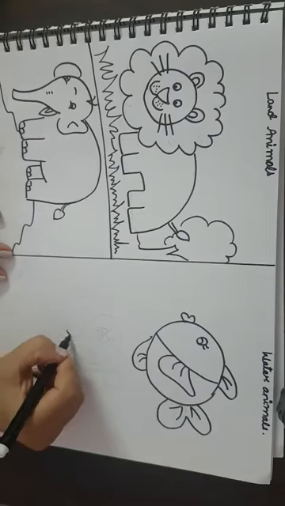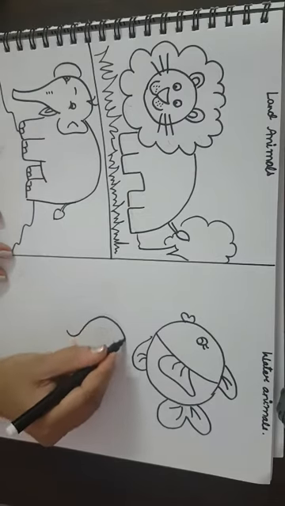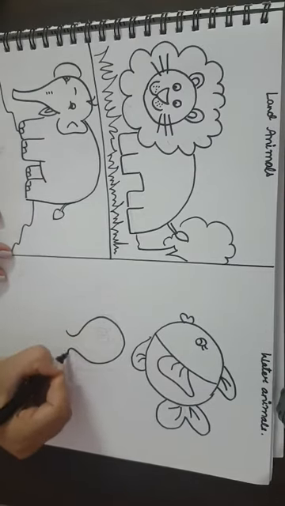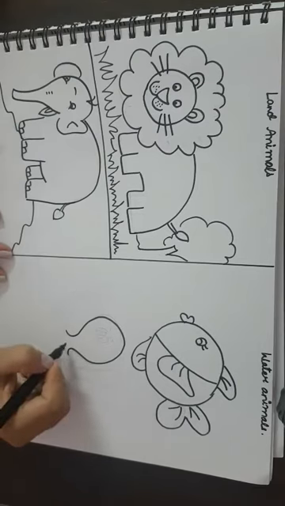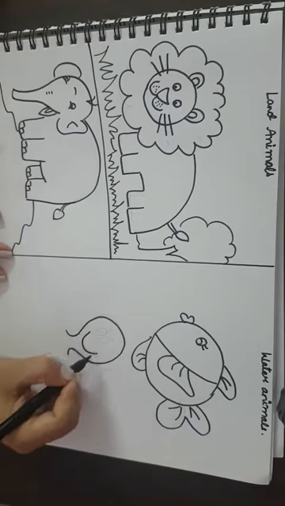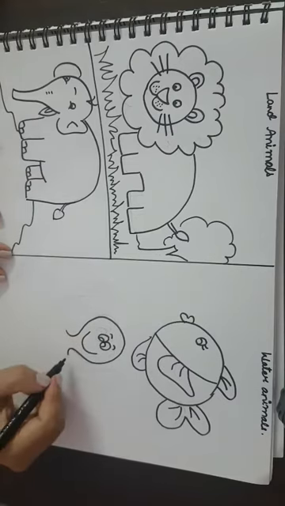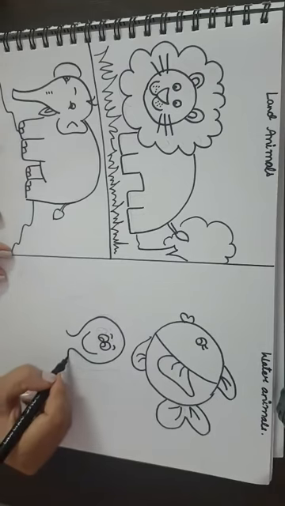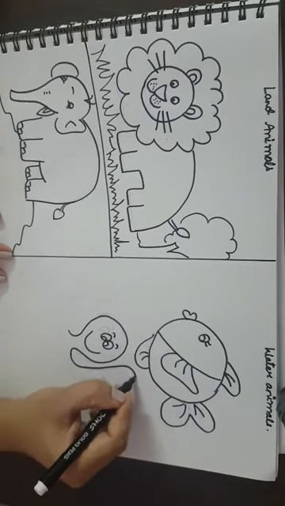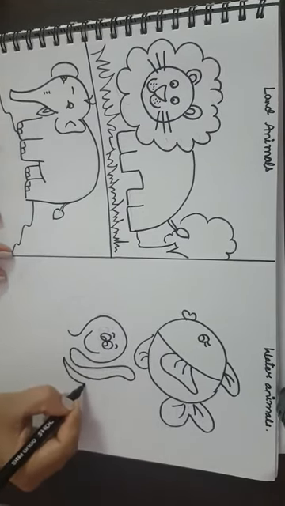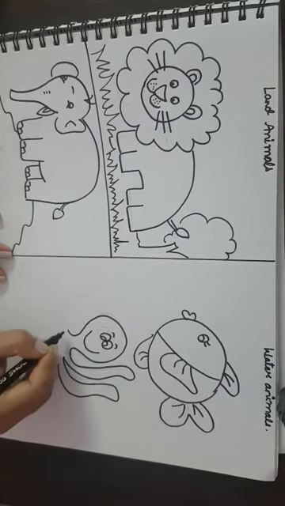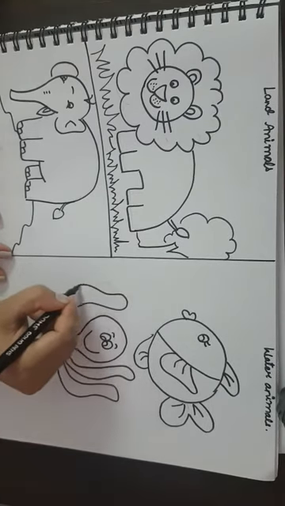Now I'll make an octopus for you. For the octopus, what you have to do, you have to make a circle, and this circle is open from here. Now make two eyes. And how many tentacles does an octopus have? They are 8. So what we'll do, we'll make 8 tentacles. That means 8 legs.